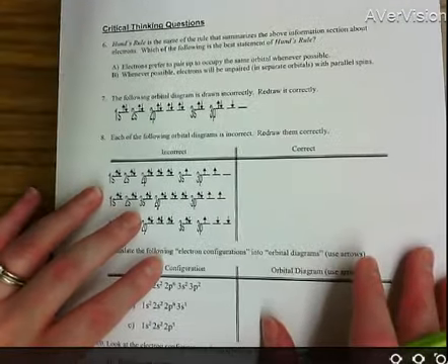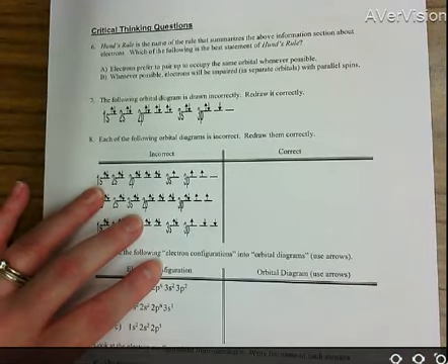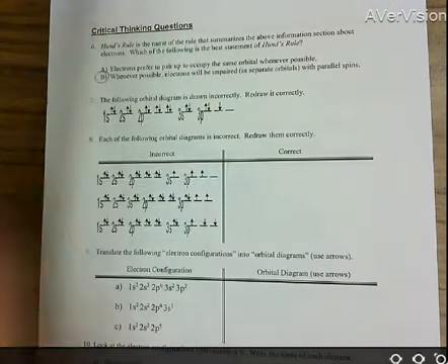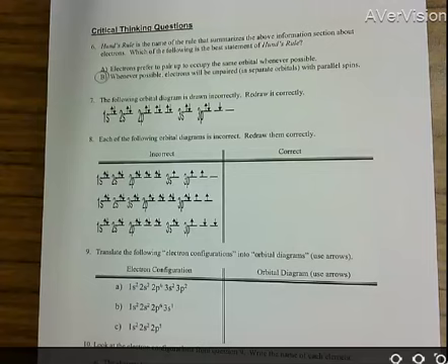So question number 6 says, Hund's rule is the name of the rule that summarizes the above information section about electrons. Which of the following is the best statement of Hund's rule? A, electrons prefer to pair up to occupy the same orbital whenever possible. Or B, whenever possible, electrons will be unpaired or in separate orbitals with parallel spins. They like to spread out, so they like to be unpaired in separate orbitals with parallel spins.